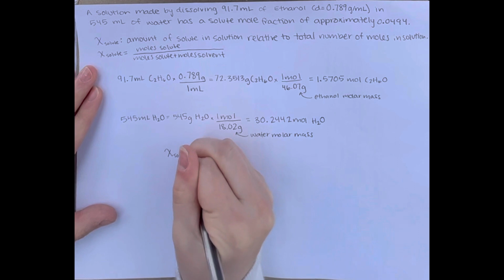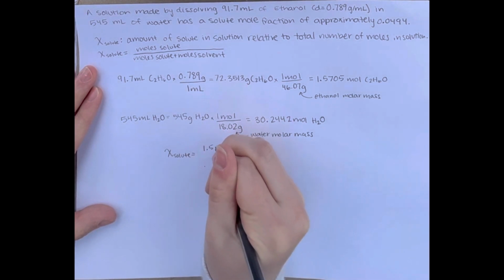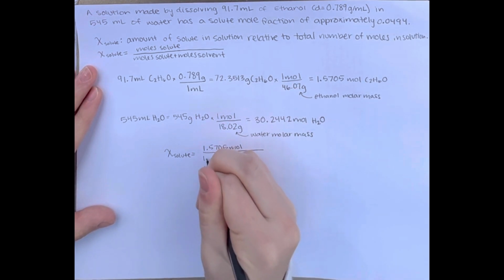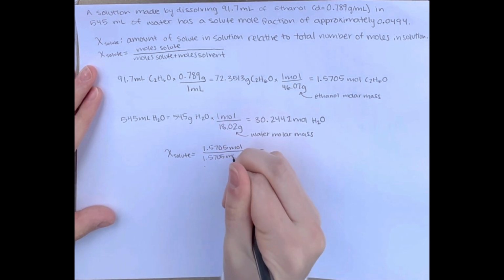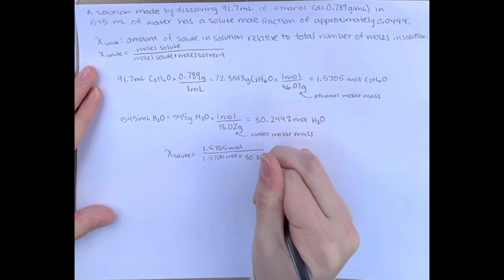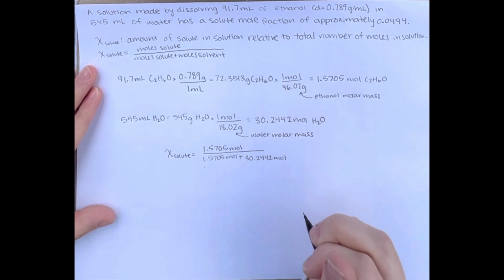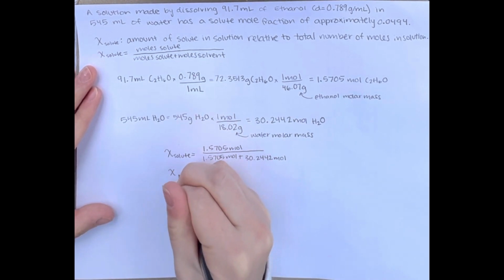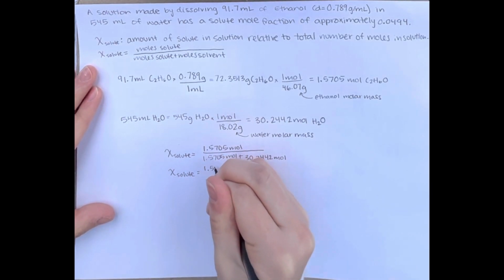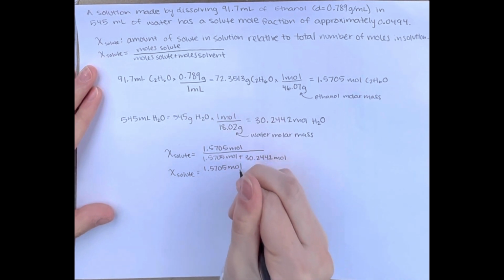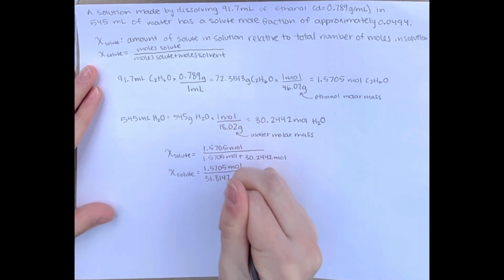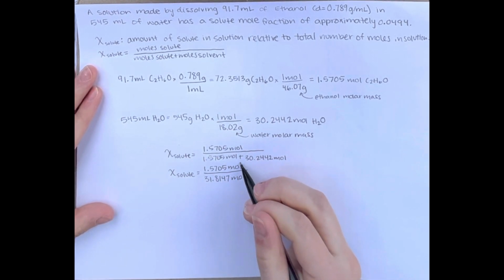Now that we have all of our values in moles, we can plug it into the equation. So here I'm just writing out that the 1.5705 moles of ethanol that we have, which is the solute, over that same value of solute moles plus the moles of our solvent, which is water, is going to equal the mole fraction. I can simplify this a little bit further by adding the two values in the denominator to get the total moles in the solution. Our new value of total moles in the solution is 31.8147 moles.